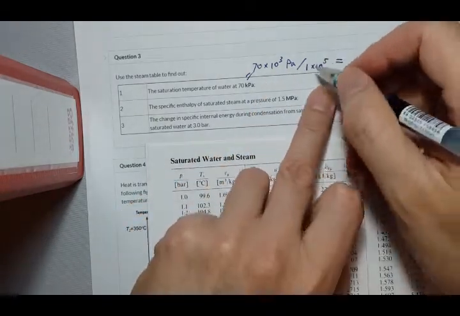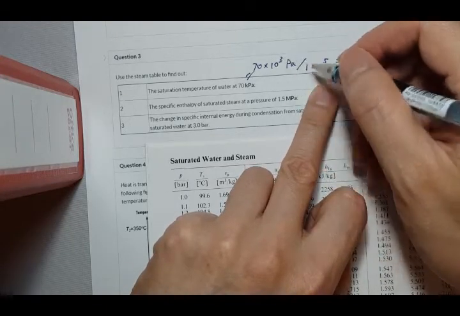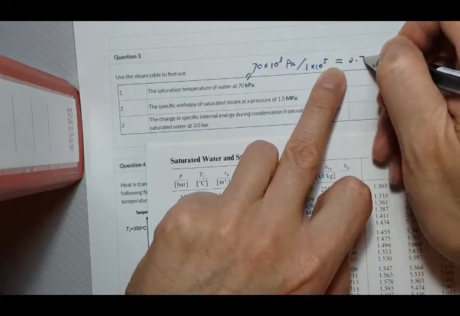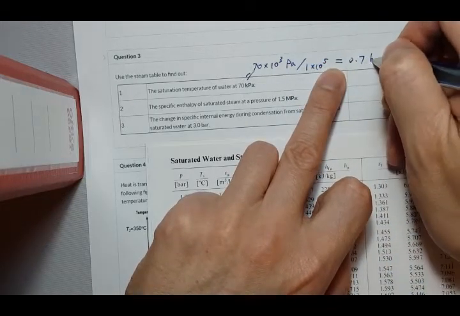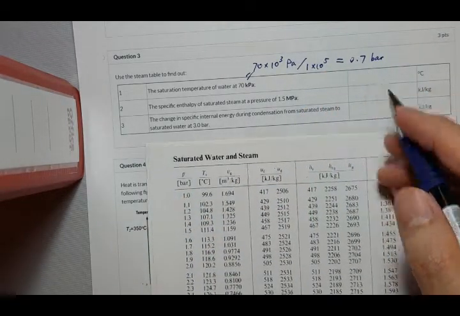So actually you divide it by 100, so 70 divided by 100 gives you 0.7 bar. So you need to use that 0.7 bar.